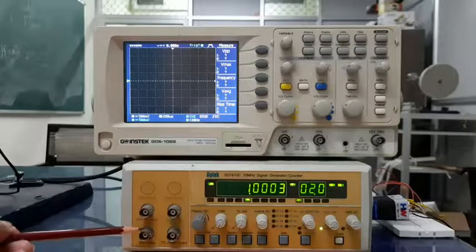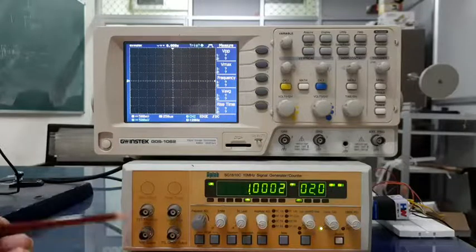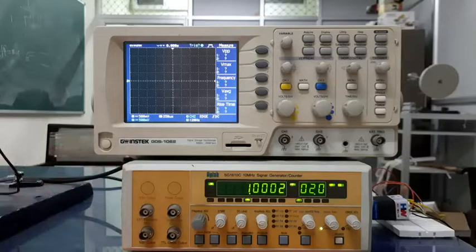Similarly, the output of the function generator is also a BNC connector, because this also generates high frequency signals. And the BNC is a special type of cable, a coaxial RF cable, so that the signals transmitted through it are, to a greater extent, shielded from outside noise interference.